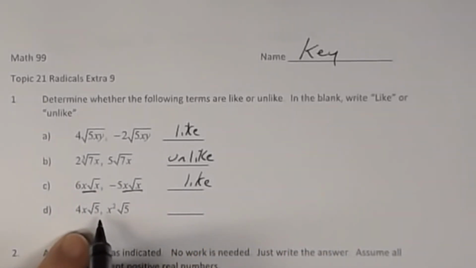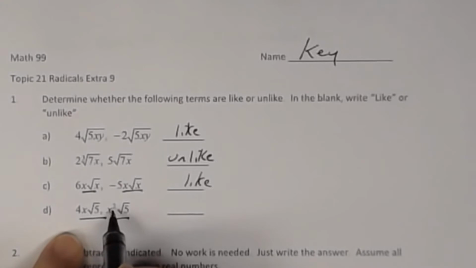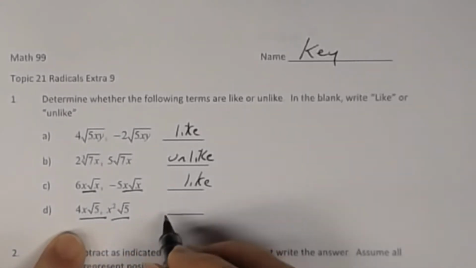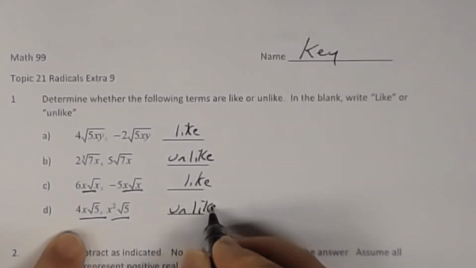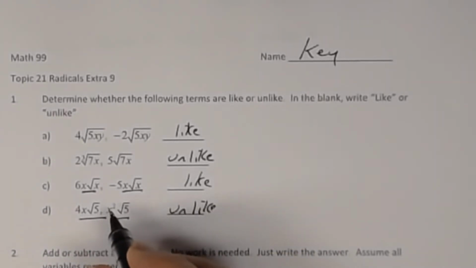And then over here, notice that they both have square root of 5, but the issue is that there's a variable, one factor of x here, and there's 3 here. The fact that this has one more than this makes it unlike. So that's unlike. They have to have the same radicals. So in terms of radicals, the indices have to be the same, the radicands have to be the same. But if they have any extra variables somewhere in there, those have to be the same as well.